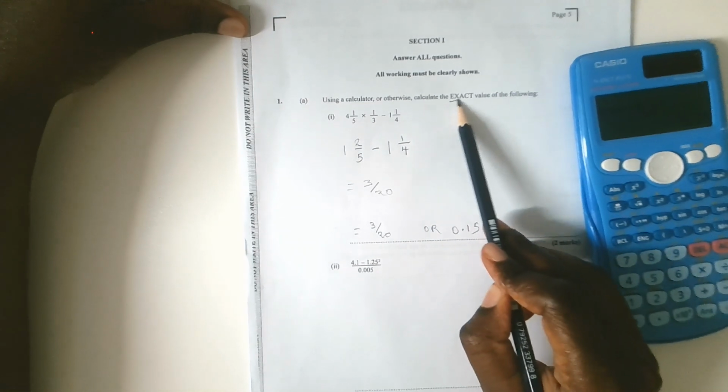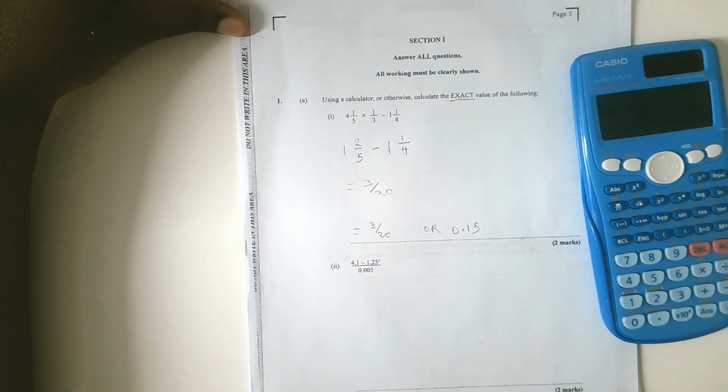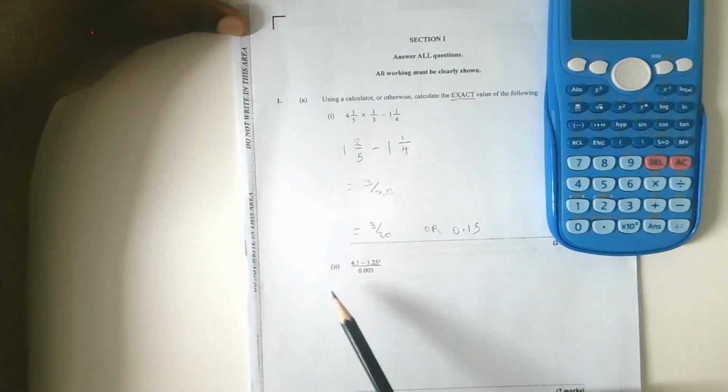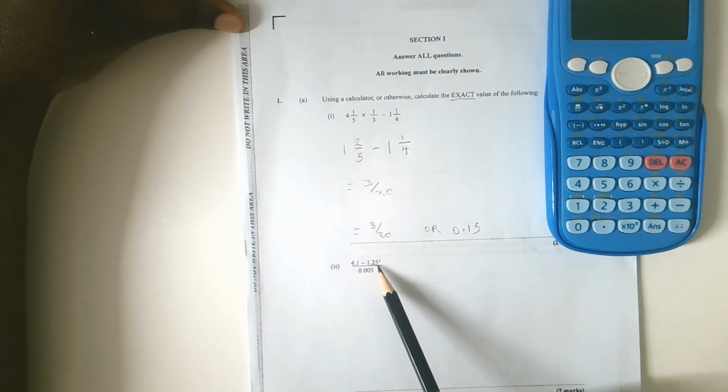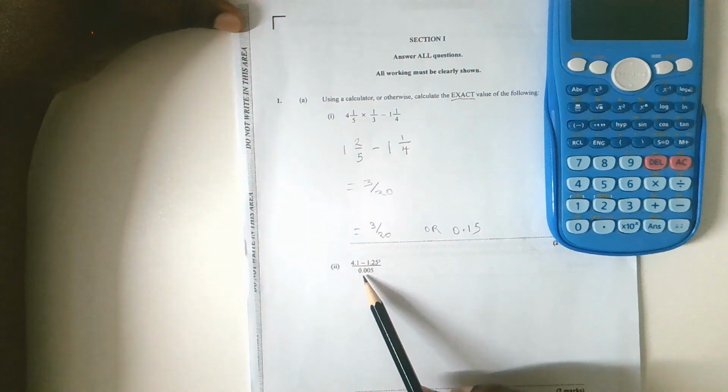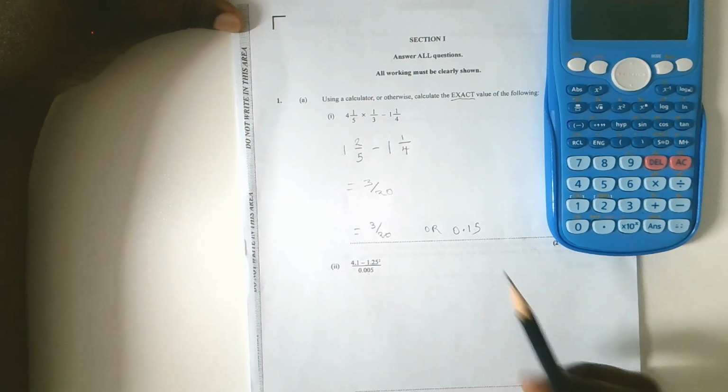Since it says exact value, we need to give it to the exact decimal or fraction that they've given us. Next question, it says 4.1 minus 1.25 squared divided by 0.005.